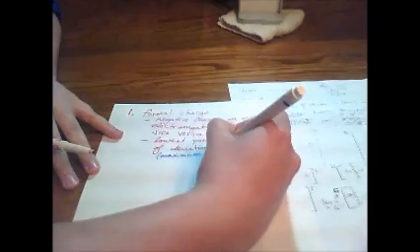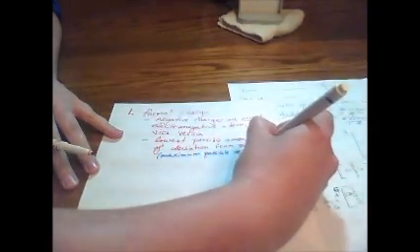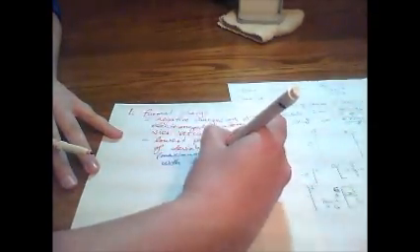Or in other words, we want to have the maximum possible number of atoms with the lowest possible charges.